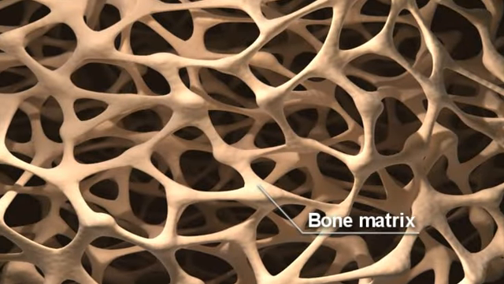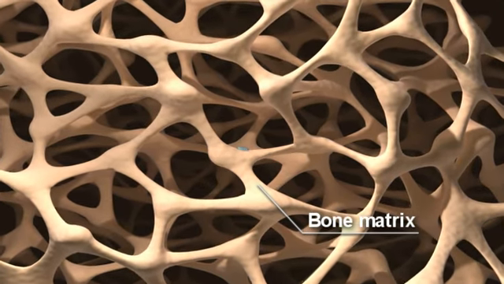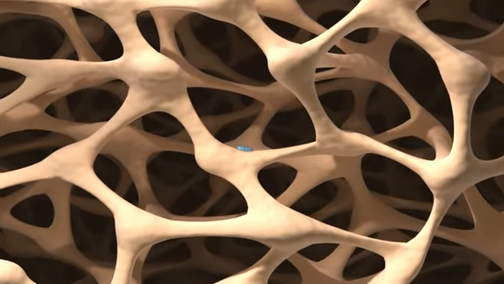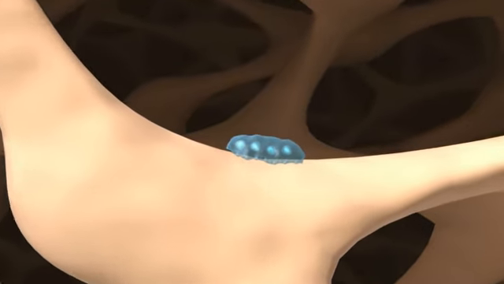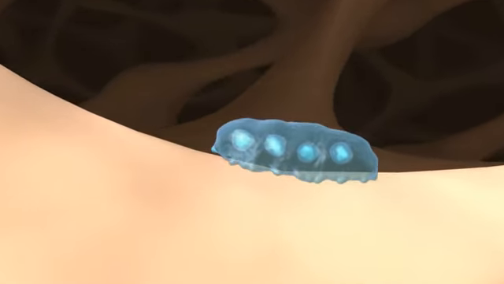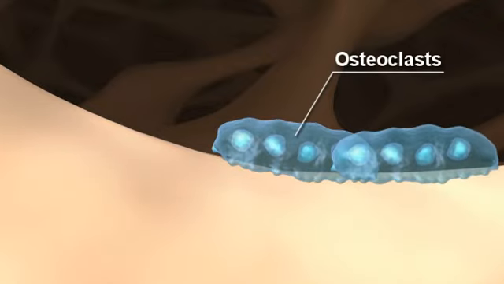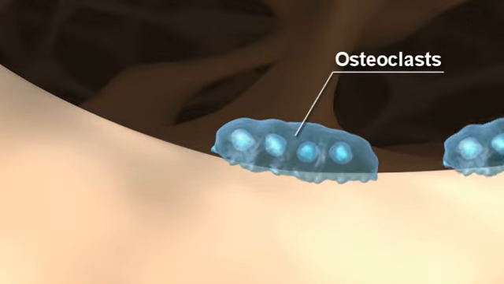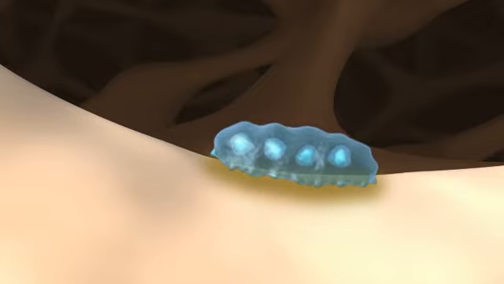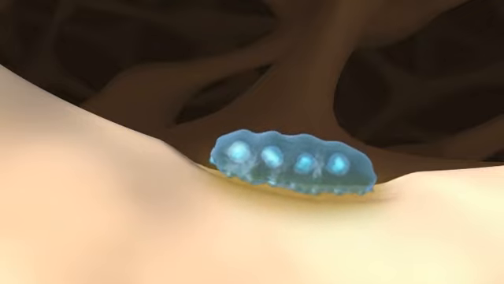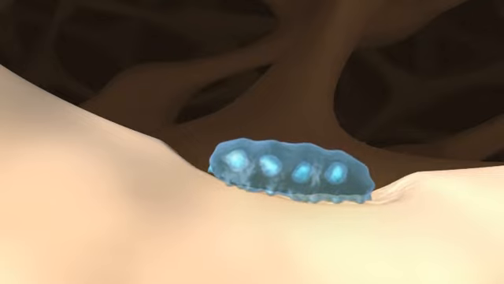Normal bone turnover occurs when old bone is removed and new bone is produced, in an effort to preserve the integrity and strength of the skeletal system. The process of resorption involves the large multinucleate osteoclasts. Osteoclasts are active at the bone surface where they secrete acids and enzymes, which erode the mineral and matrix of the bone. Cavities are thus formed, causing bone degradation.